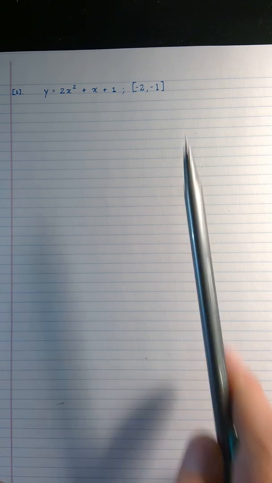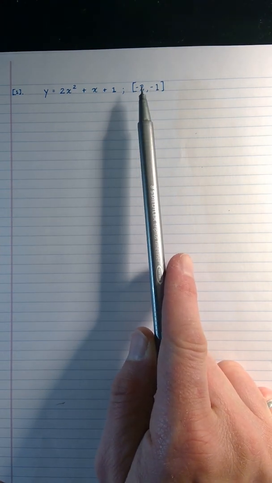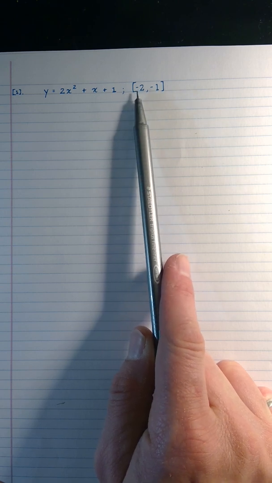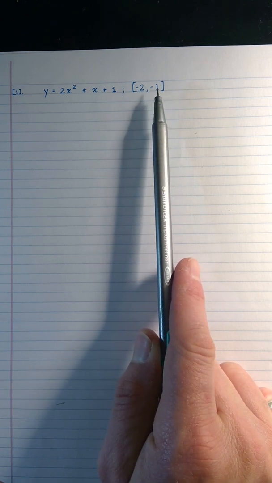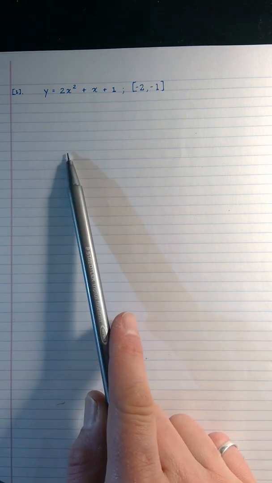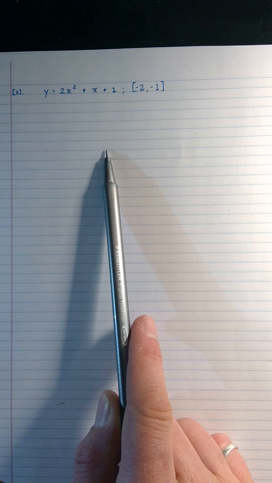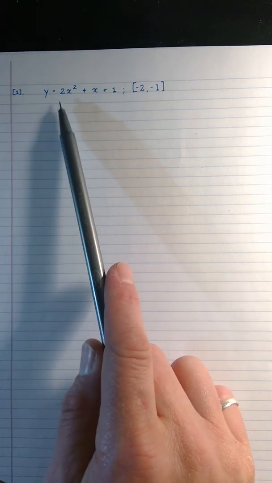And then it says over the interval. So this is a closed interval. What we're saying is we're looking from left to right, x being -2 to -1. Right? So if -2 is here, we're going to go from -2 all the way over to -1. We're trying to find the average rate of change of this function. The reason we can only do average rate of change right now is it's a quadratic function, right? So it's a curve, which has different rates of change at different points.